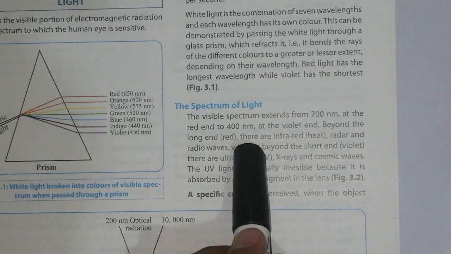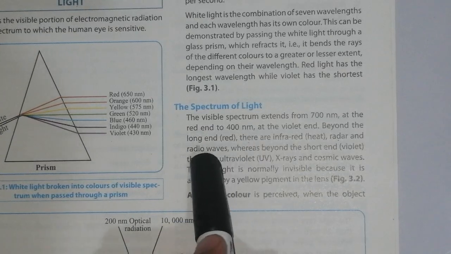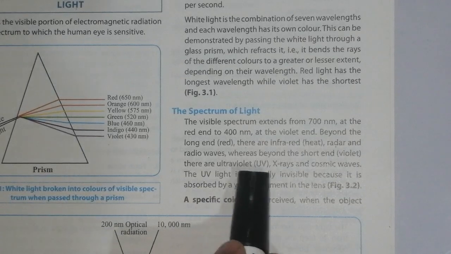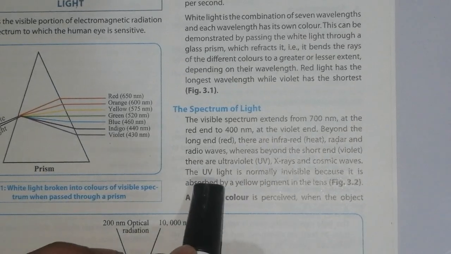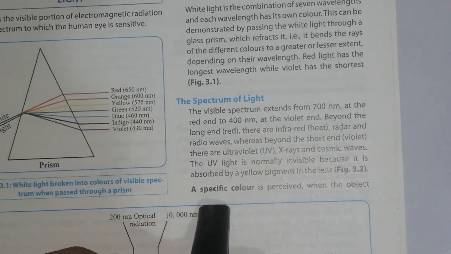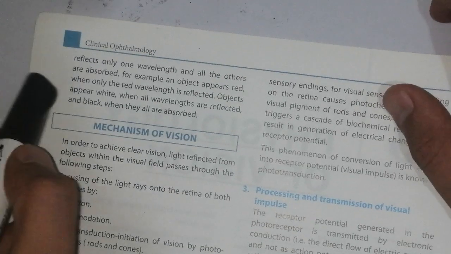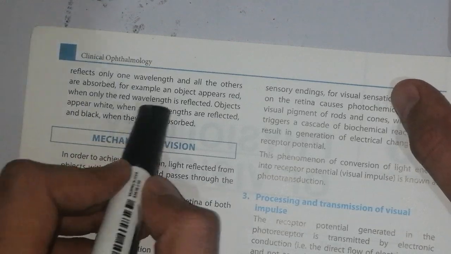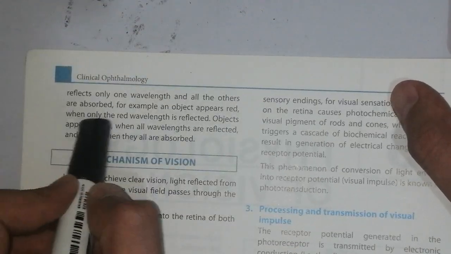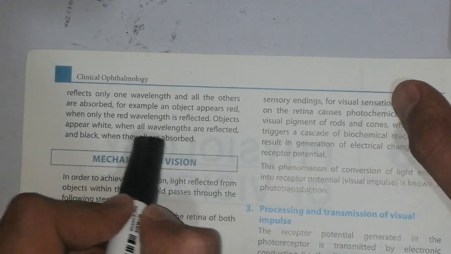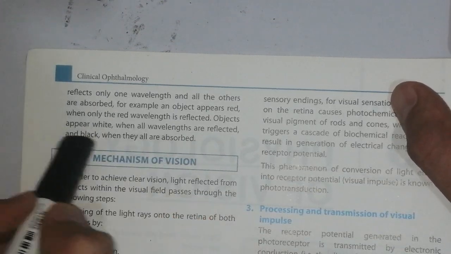Beyond the long red end there are infrared heat rays and radio waves, while beyond the short violet end there are ultraviolet, X-rays and cosmic rays. Ultraviolet light is normally invisible because it is absorbed by the yellow pigment of the lens. A specific color is perceived when the object reflects only one wavelength and the others are absorbed. For example, the object appears red when only the red wavelength is reflected. The object appears white when all wavelengths are reflected and black when they are all absorbed.